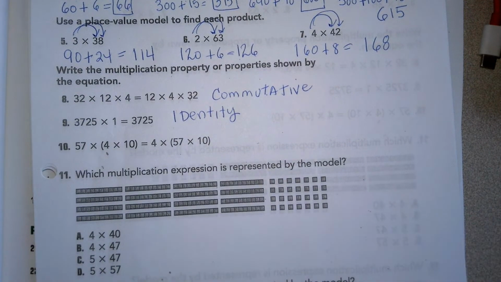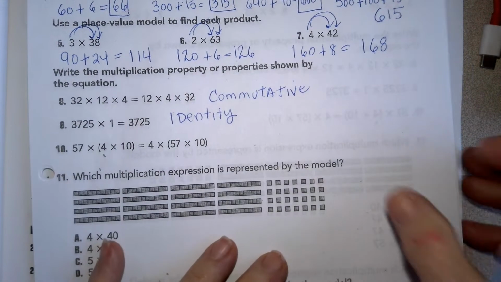Oh, okay. Okay, this is going to be tricky. Okay, hold on a second. Joseph, what do you think it is? Okay, what do you think it is, Adrian? Okay. Yeah, it's commutative. Oh, no, no, swapped. Wait, they swapped the 4 and the 57. It's very interesting. Okay, and what do you think, Larissa? Well, it would be distributive. Okay, I'm glad she said that.